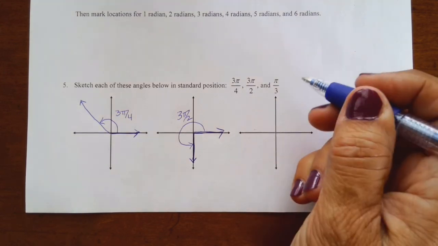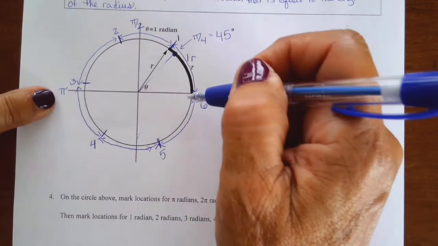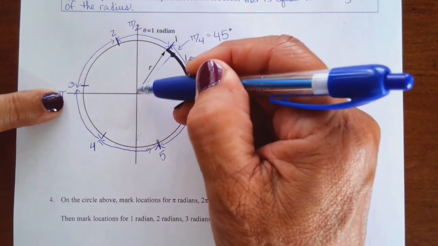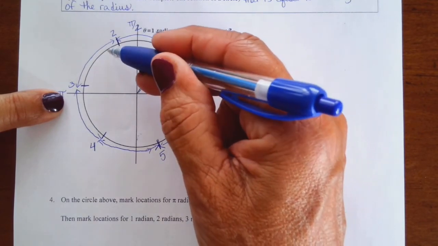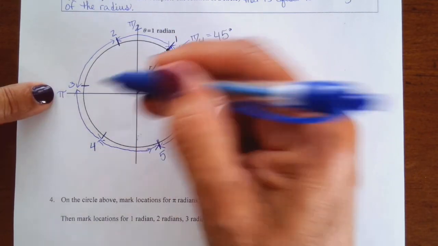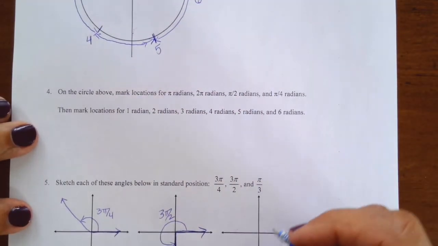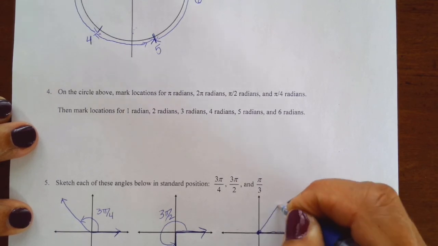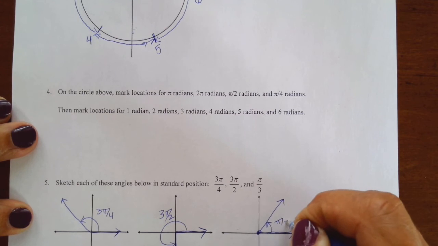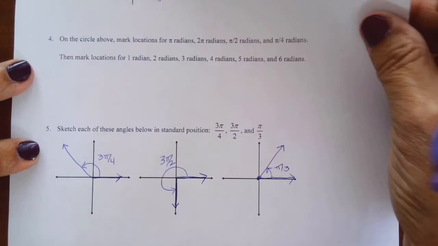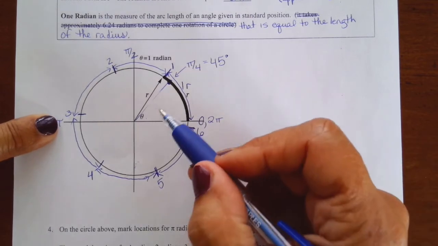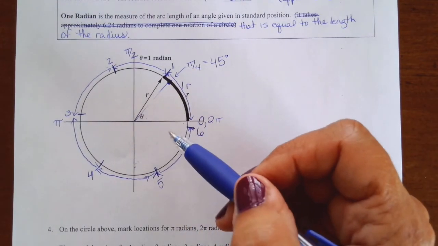All right, and then 1/3 of pi, pi over 3. Okay, remember, pi is just halfway around the circle. So now we're going to cut this in thirds. So 1/3 pi would be about here, 2/3 pi would be about here, and then 3/3 pi would be pi. So 1/3 pi is 60 degrees. Here's pi over 3. So it's a 60-degree angle. So think about pi is 180. So what's 1/3 of 180? That would be 60 degrees. So pi over 3 is the same thing as 60 degrees.